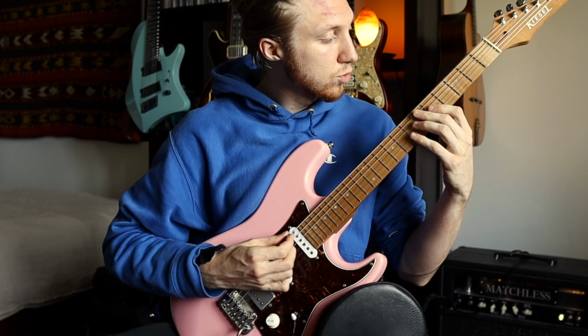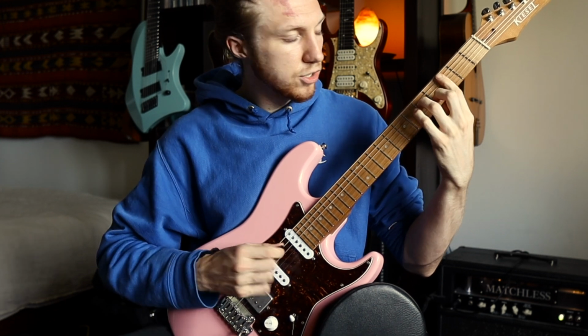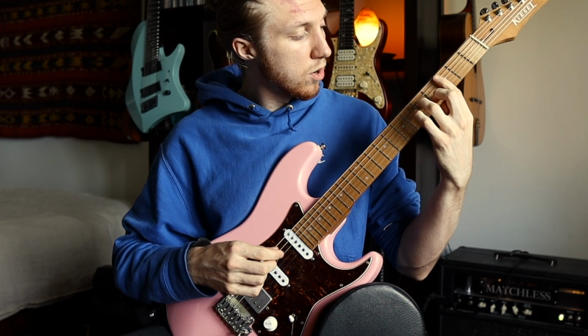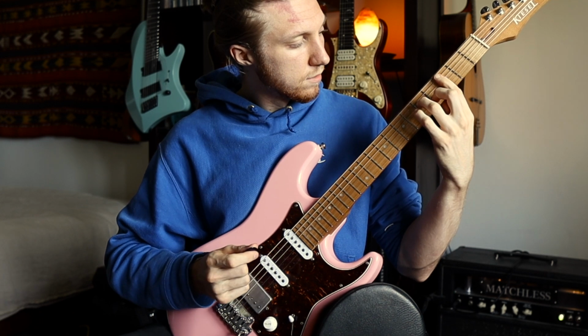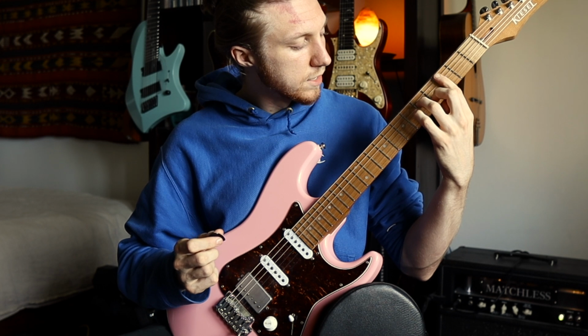So let's start at the 5th string. The first shape's this one. Everybody definitely knows this one already, just a classic bar chord shape of a minor 7. Very useful for a minor 7 there.